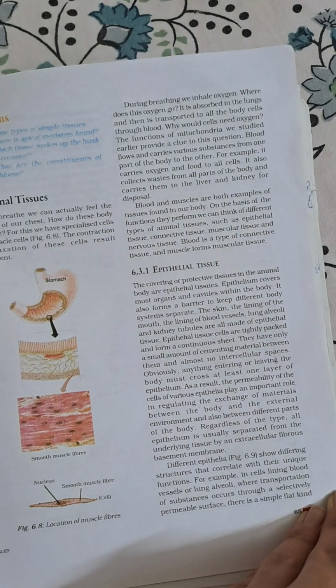Blood has a fluid matrix called plasma, in which red blood cells (RBCs), white blood cells (WBCs), and platelets are suspended. The plasma contains proteins, salts, and hormones. Blood flows and transports gases, digested food, hormones, and waste materials to different parts of the body.